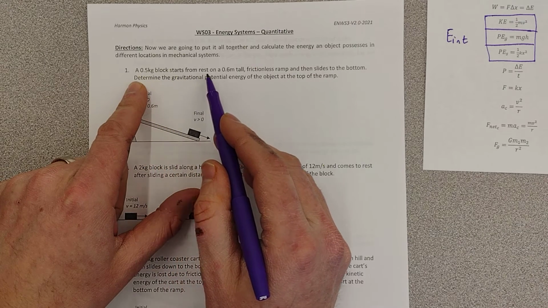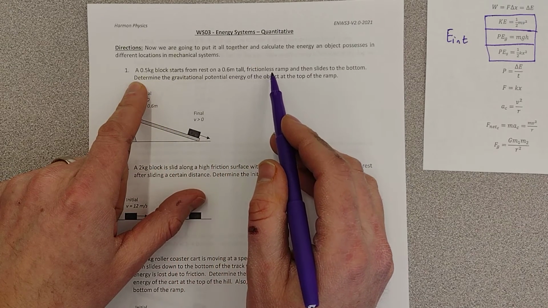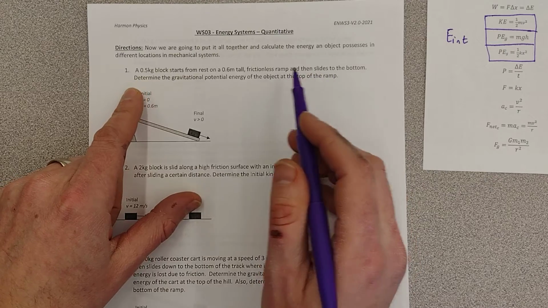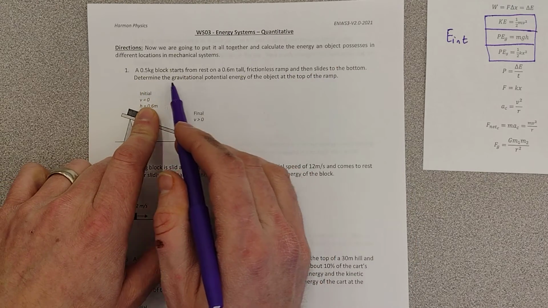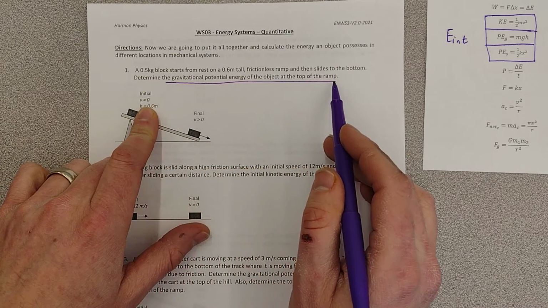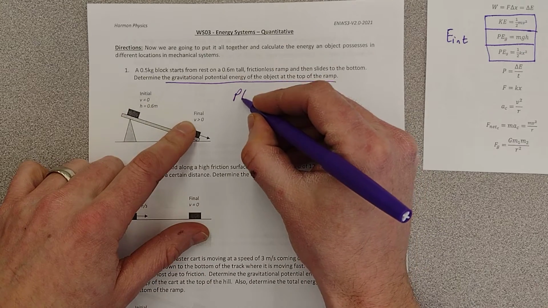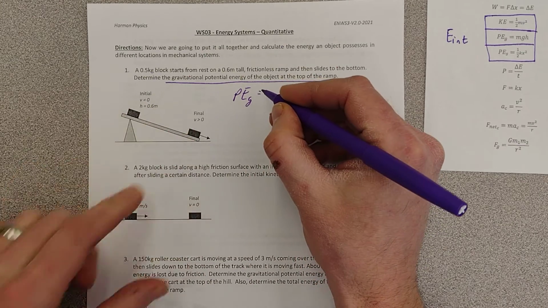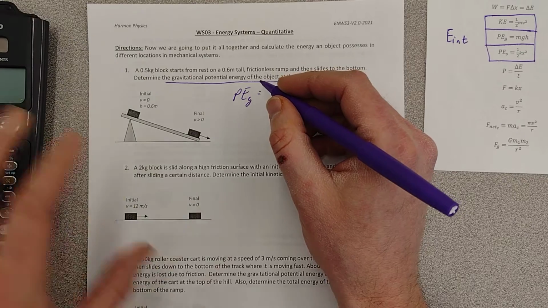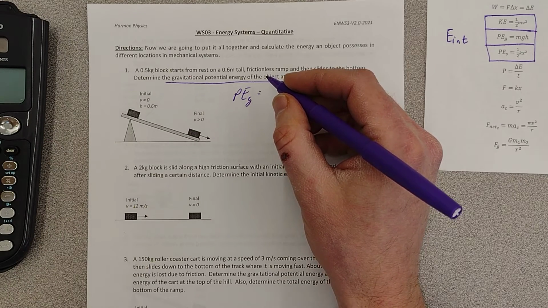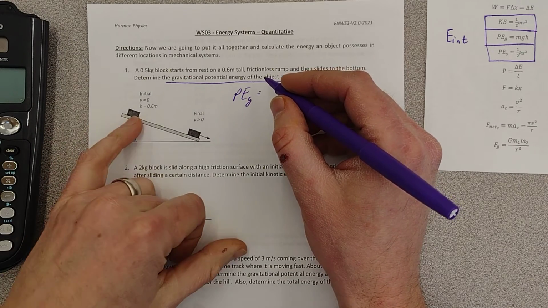A 25 kilogram block starts from rest on a 6 meter tall hill, a frictionless ramp, and then slides to the bottom. Determine the gravitational potential energy of the object at the top of the ramp. So we're just looking for PEG here. That's it. We're not doing anything else with this. We're just practicing calculating the total energy, the initial gravitational energy.